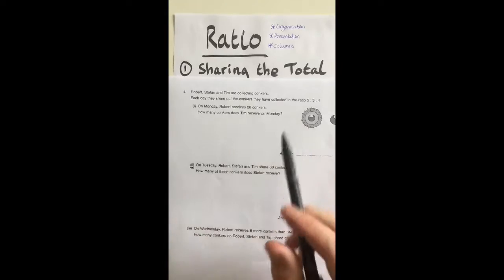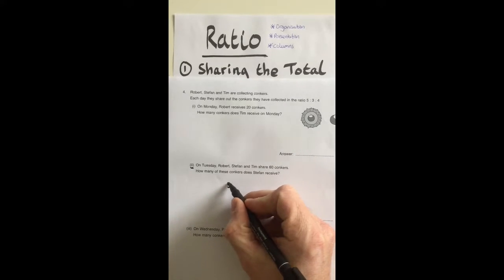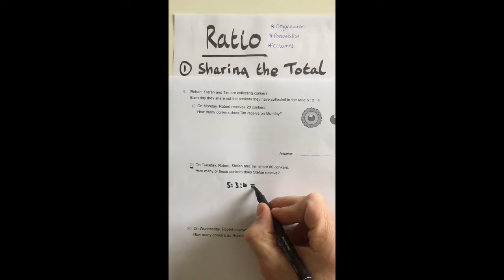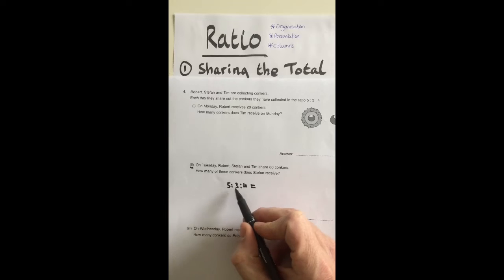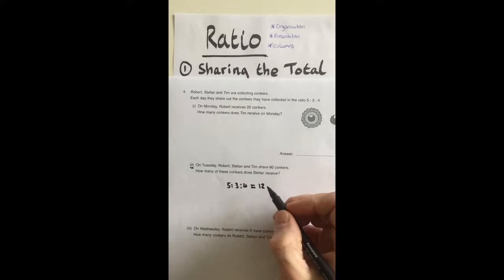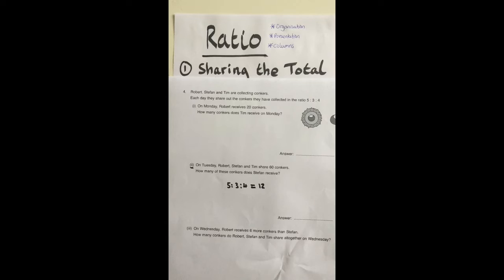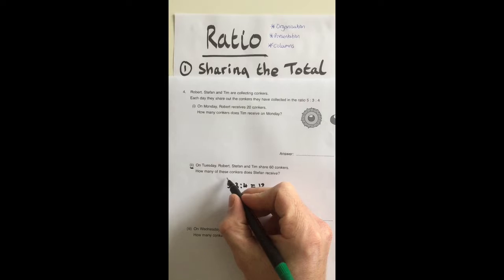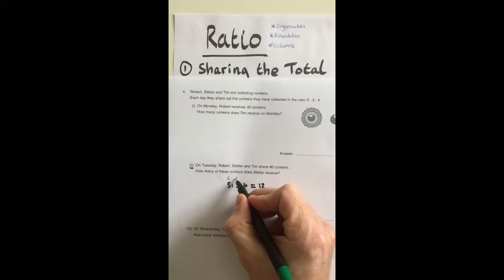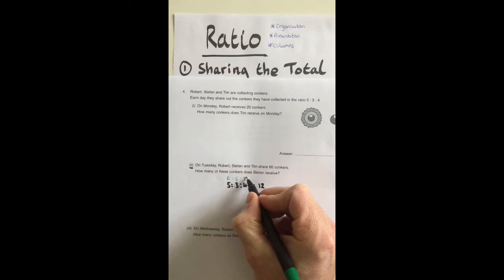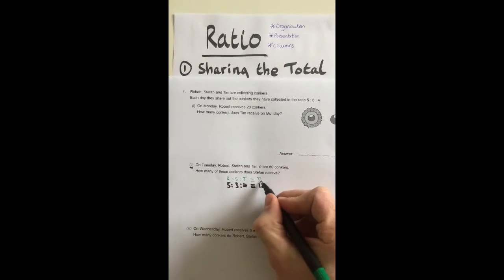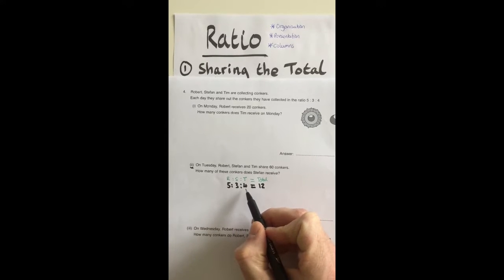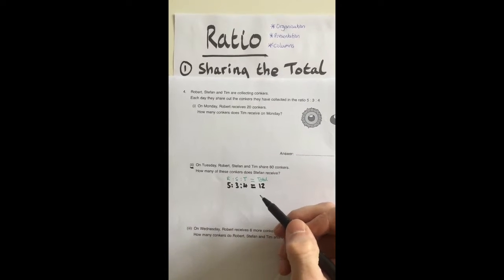The first thing I'm going to do is write out the ratio: 5 to 3 to 4. Then I'm going to write out the total of the original ratio. 5 add 3 is 8, add 4, 12. I then label, and it says Robert, Stefan and Tim, in that order. So the 5 is Robert, Stefan is the 3, Tim is the 4, and it equals a total of 12. So whenever Robert gets 5, Stefan gets 3, Tim gets 4, and their total is 12.